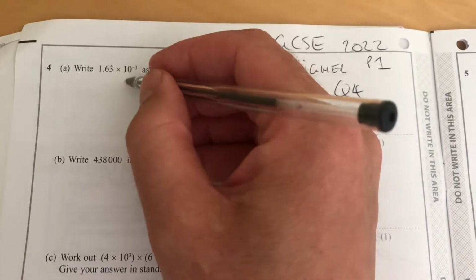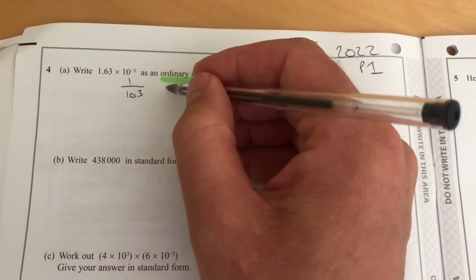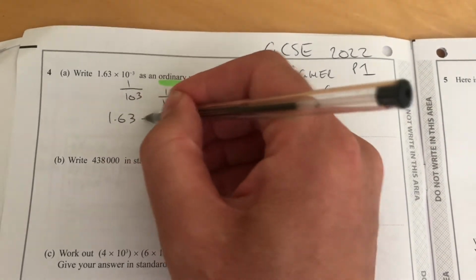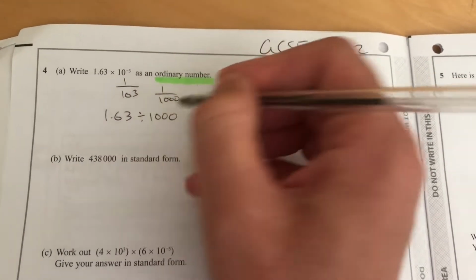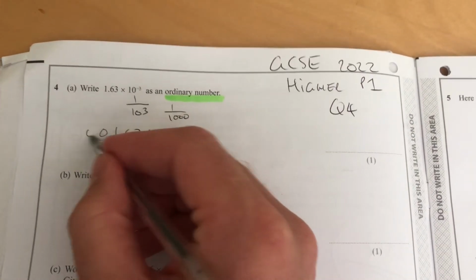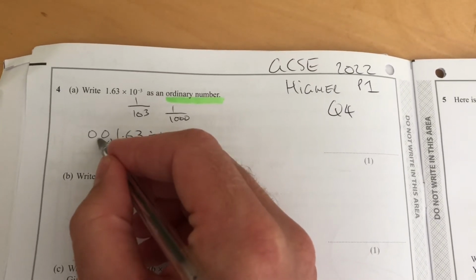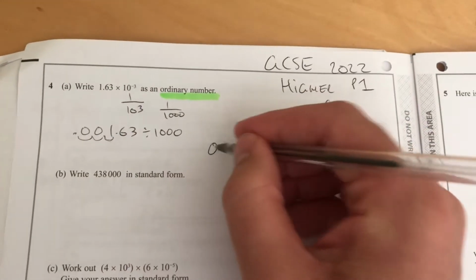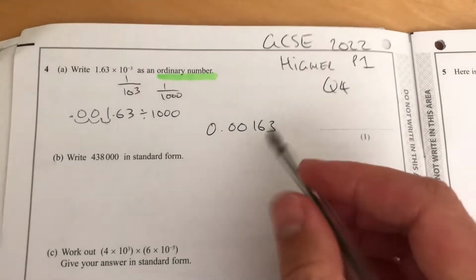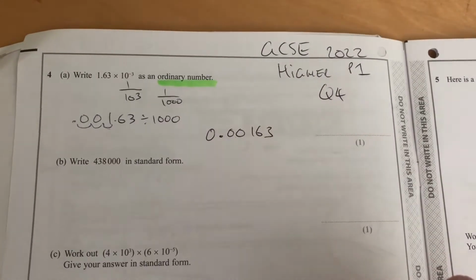Now 10 to the minus 3 means 1 over 10 cubed or 1 over 1,000. So I've got to take 1.63 and divide it by 1,000. So imagine moving that decimal place, put some zeros in front of it. That would be power of 10, 10 squared, 10 cubed. So it's going to be 0.00163. Okay, so move that decimal place 10, 100, and 1,000.